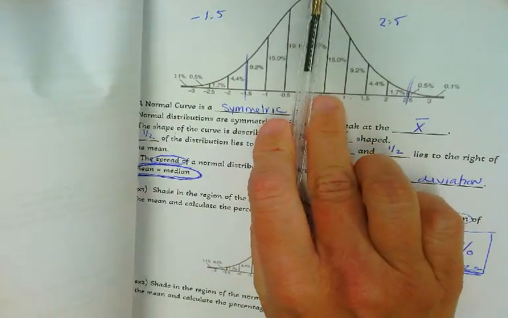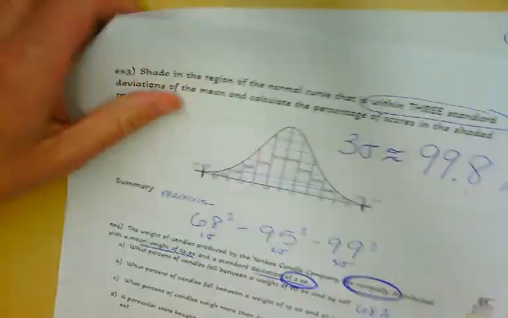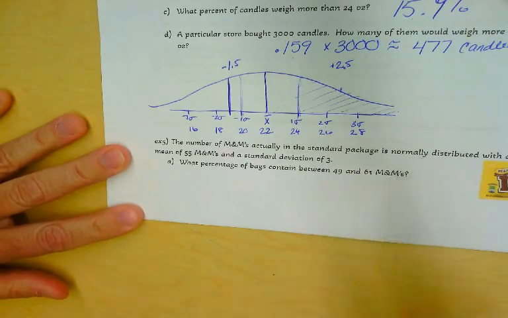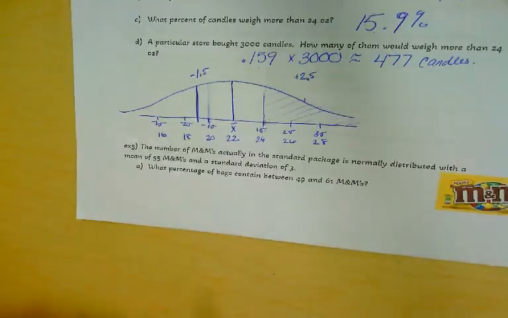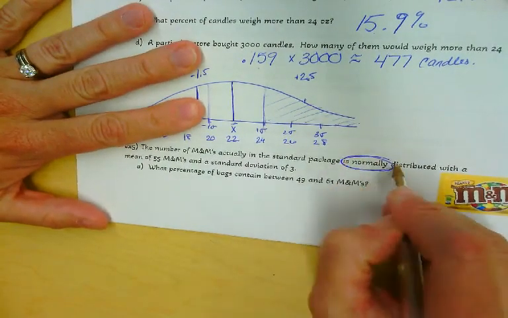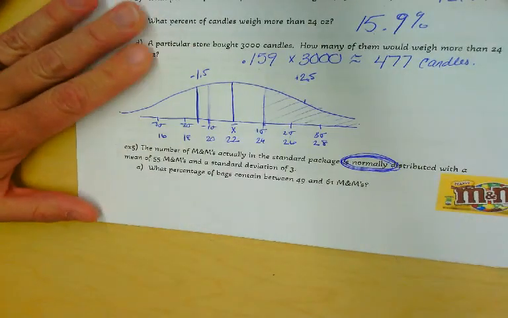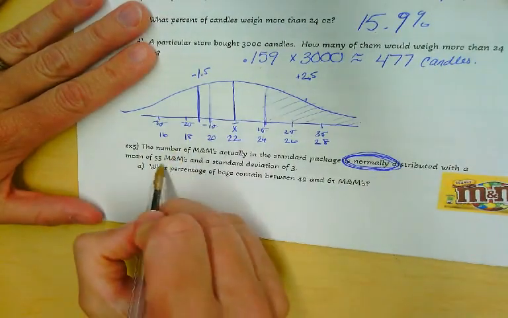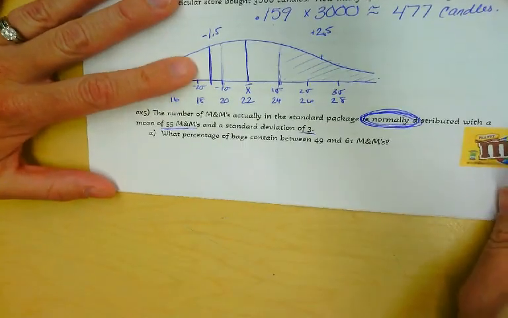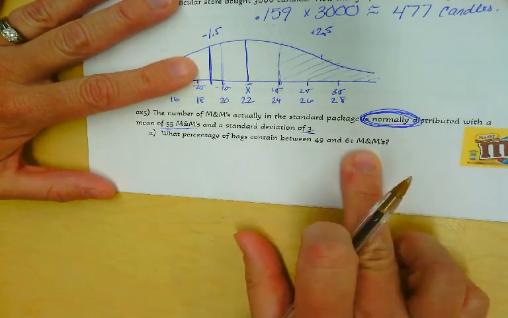All right, so again, we're on normal curves, picking up from yesterday, and we're going to look at example 5. The number of M&Ms actually in the standard package is normally distributed, okay? So I said, as you're reading these, the statistic questions, they get wordy. So we want to highlight this word normal every time we see it. They're normally distributed with a mean of 55 and a standard deviation of 3. What percentage of the bags contain between 49 and 61 M&Ms?